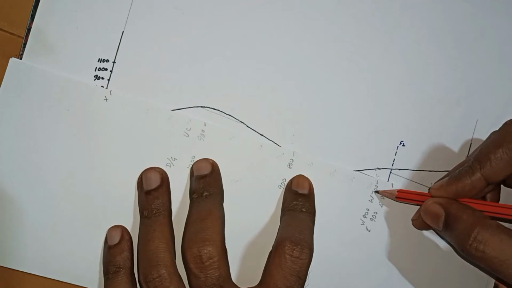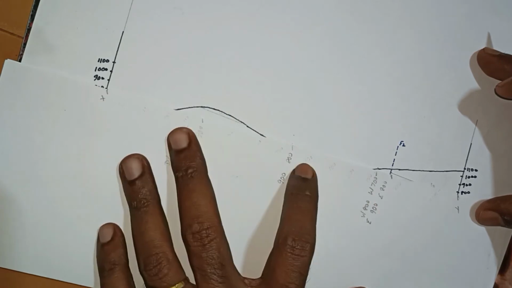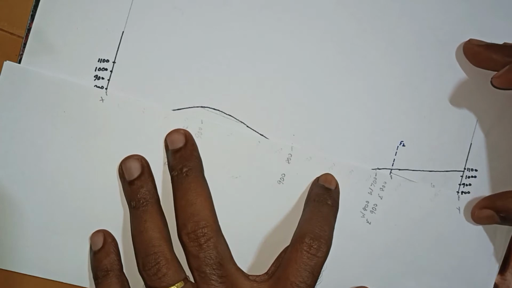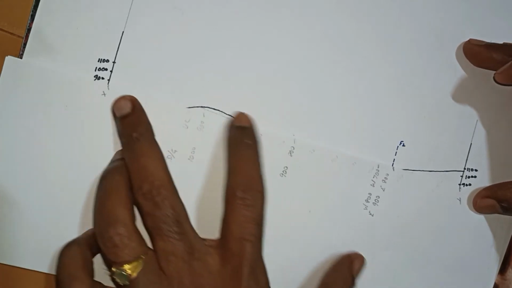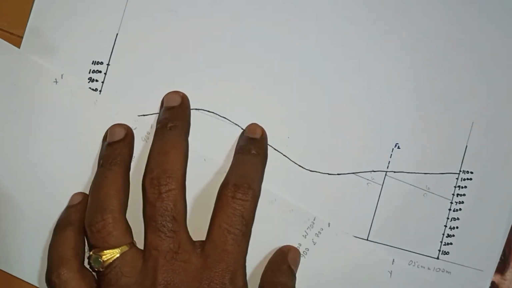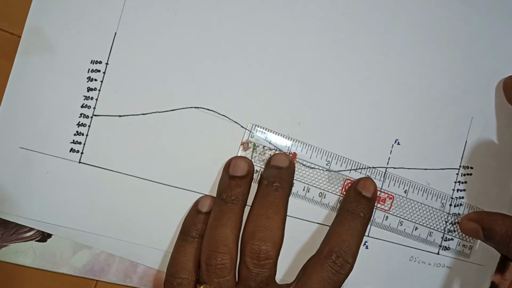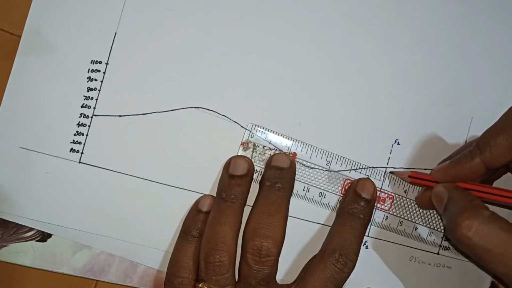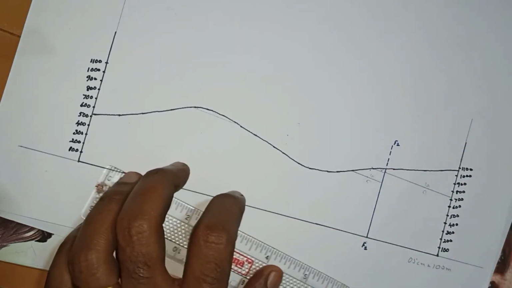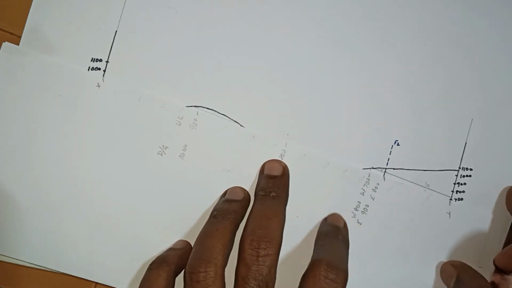First you will mark the western side. So 800, and this is 900. So this is H. And in the eastern side of the fault, we have this at 900.